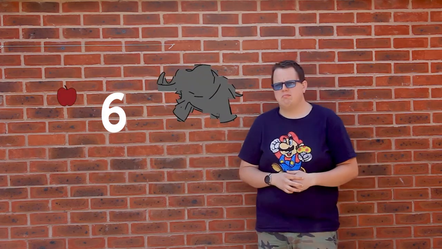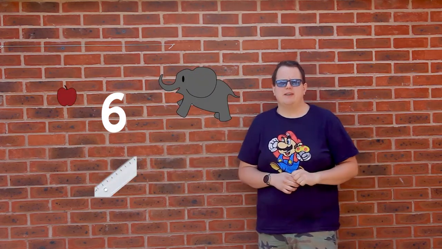For example, take the number 6. What's it mean? 6 apples, 6 elephants, 6 meters, all vastly different. So adding a unit adds context to a measurement.